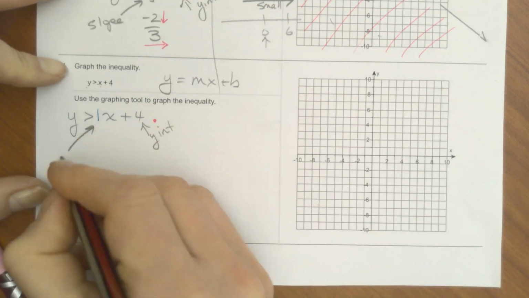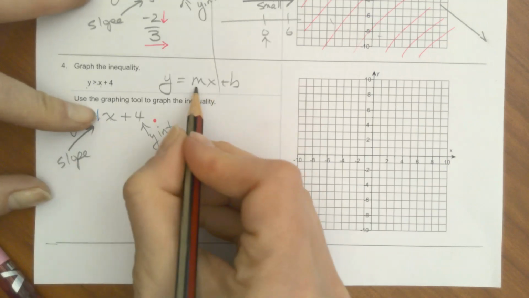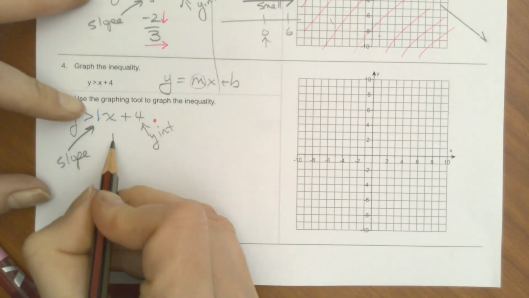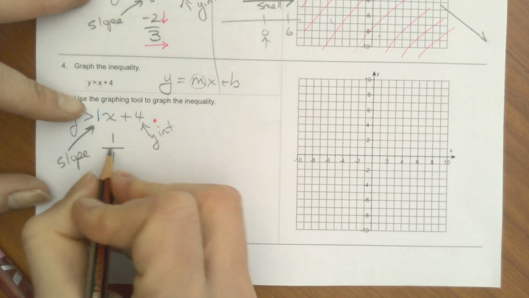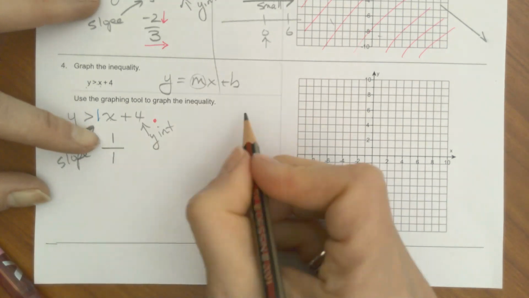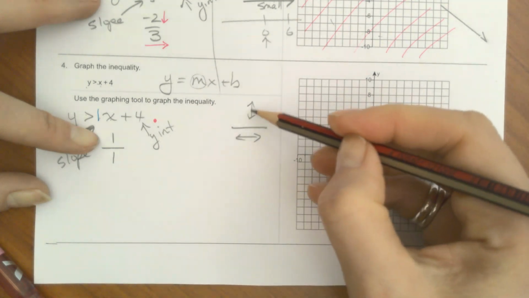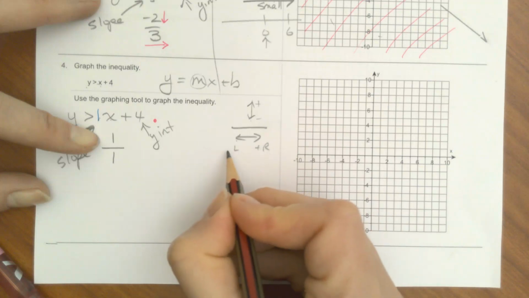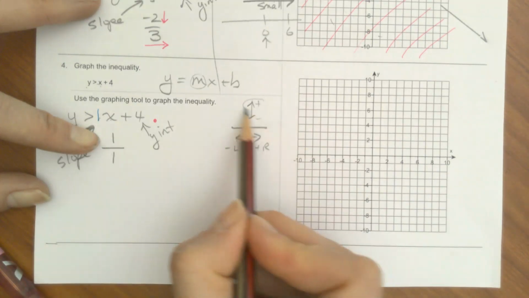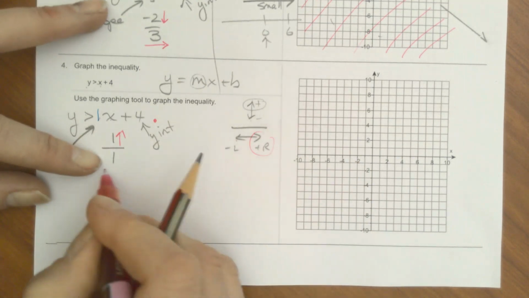And this is my slope. The number in front of the x is always the slope. It's just 1, but it has to be a fraction, so I put it over 1. Always over 1. Now remember, for slope, the number on the top is up and down, and the number on the bottom is right or left. It's positive, so it's up. It's positive, so it's right.